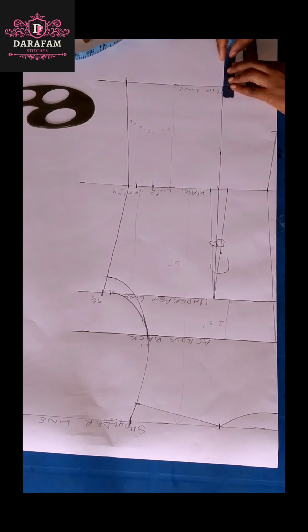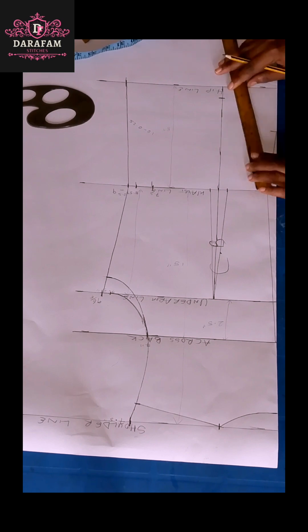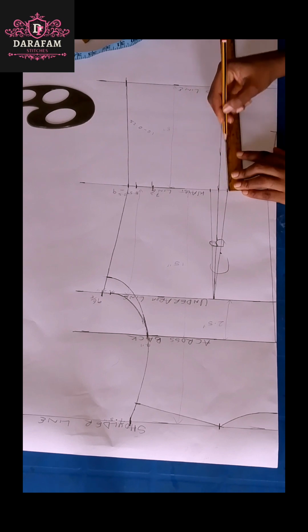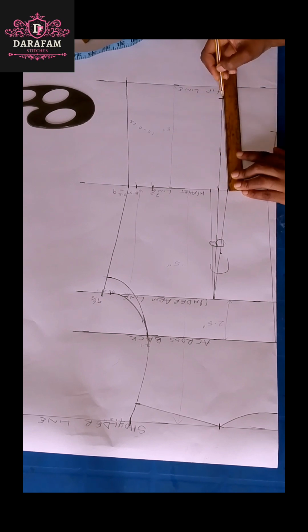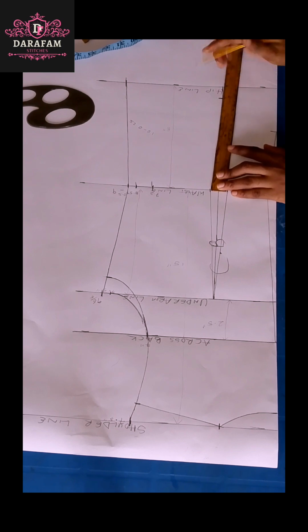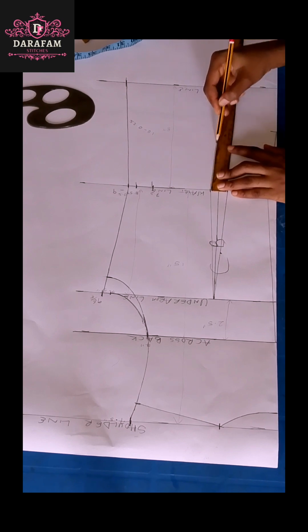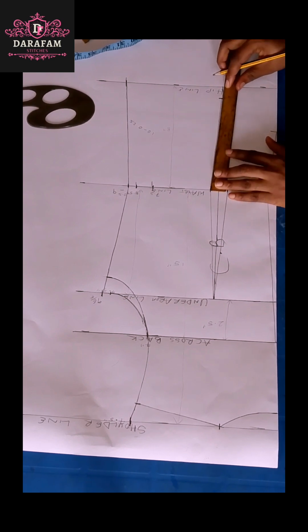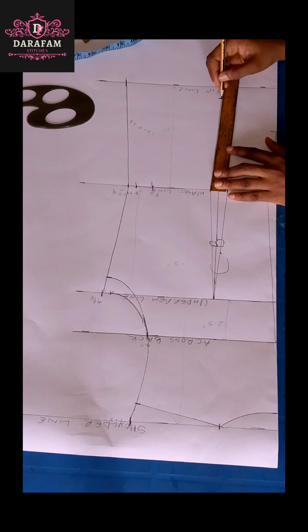Like I said, you don't want to tamper with the hip line. So just taking in 1 inch, then connecting the line down to that particular place marked. This is basically the back. We're done with the back. I'm drafting the back.